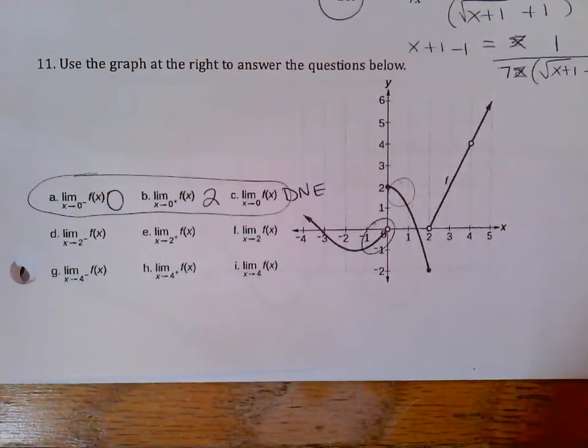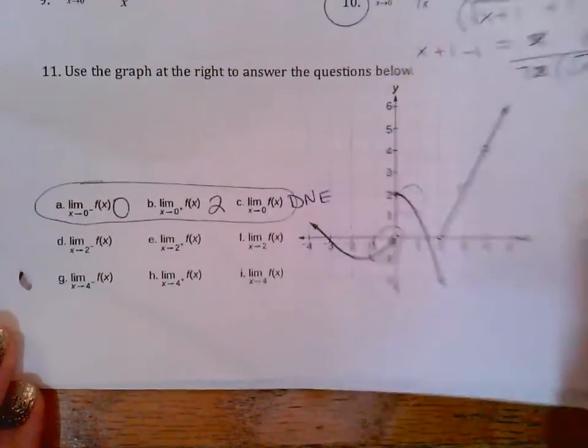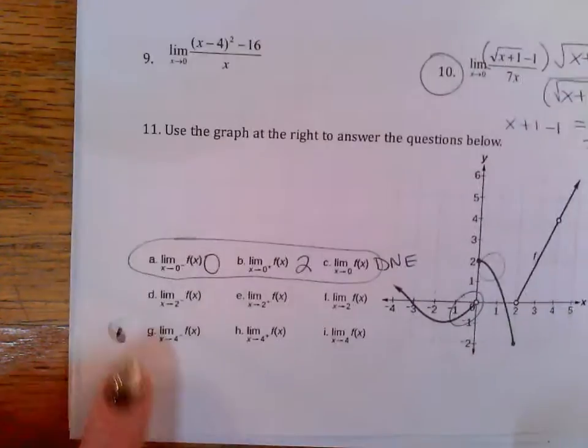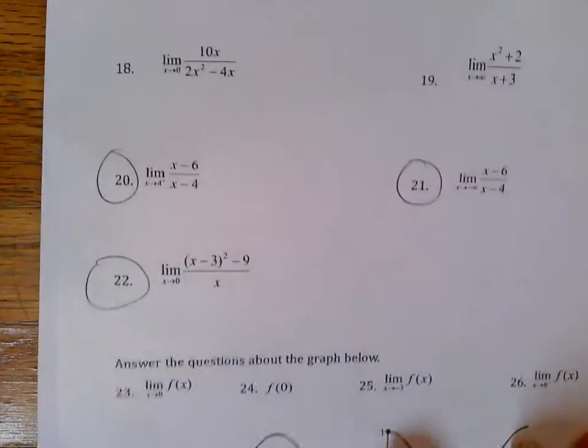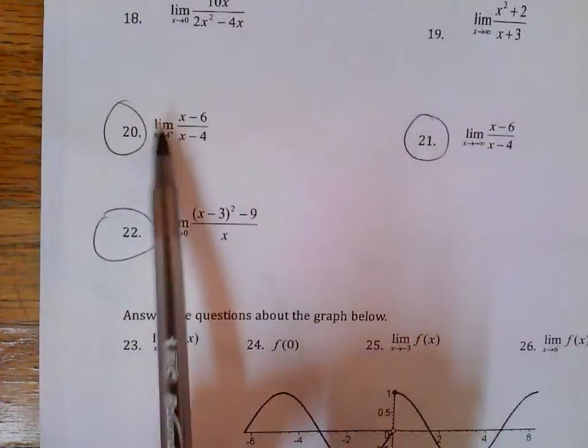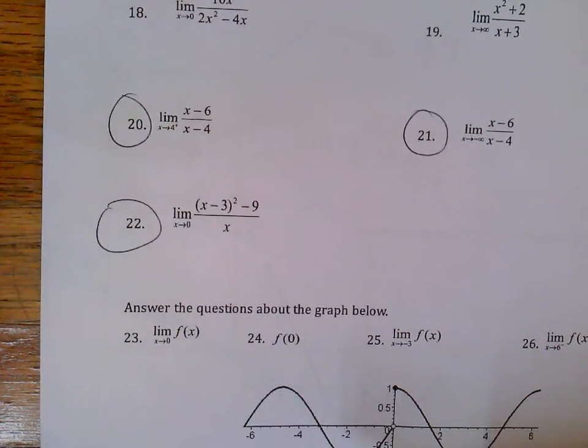So you're going to go back and try the odds on the front page, try the rest of problem 11, try the ones on the back. I thought I would pick 20, 21, and 22 on the back, and then you can try using this graph.